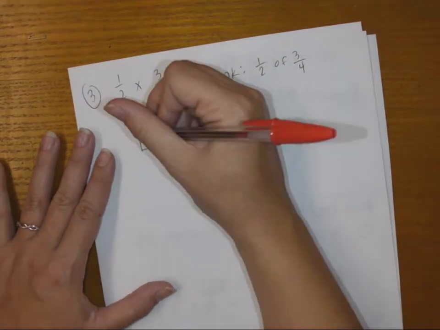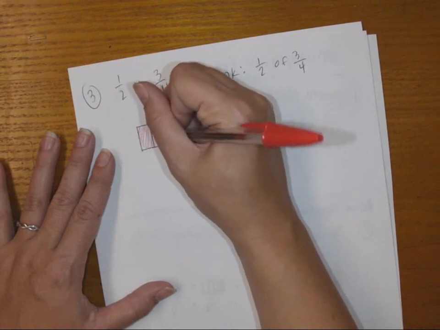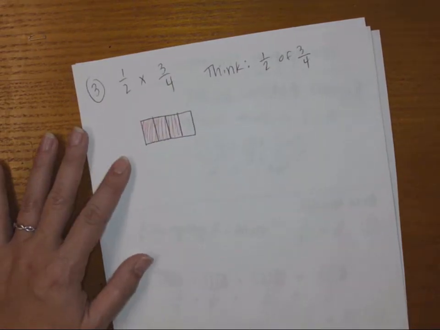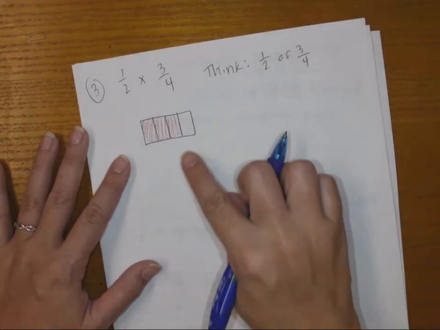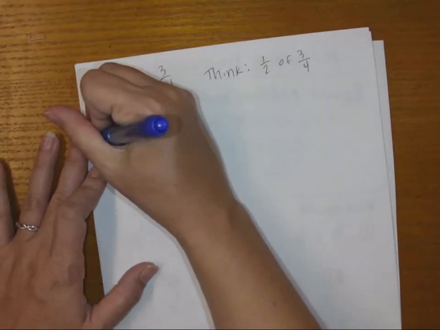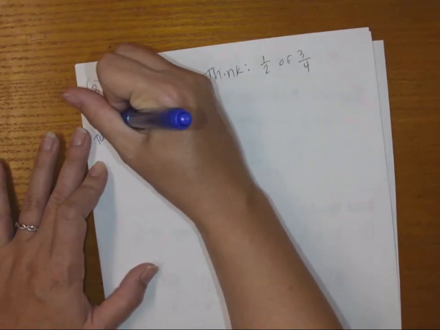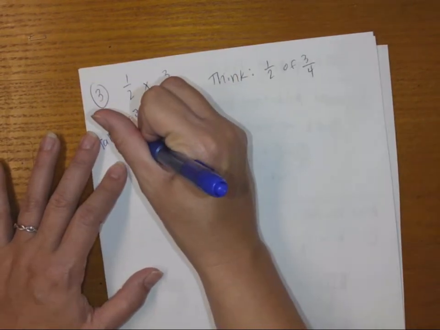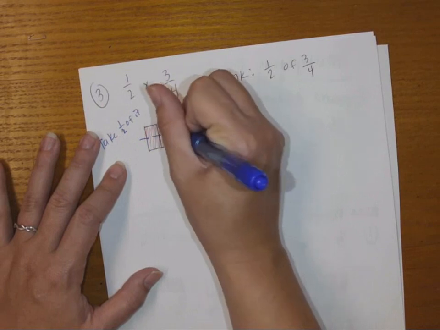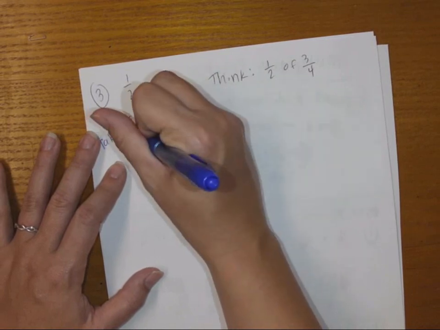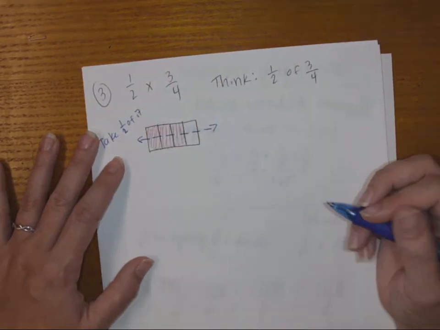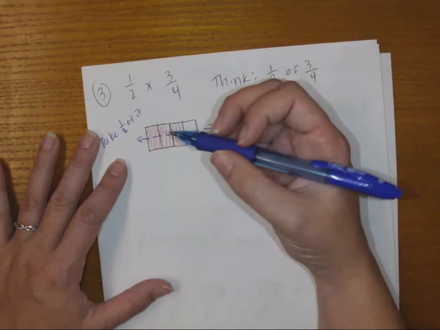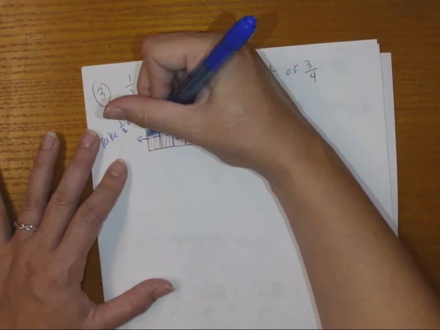I'm going to shade in 3 parts. So now I want to take 1/2 of this because I need half of this group right here. So I'm going to split it in half, and I need to split it in half horizontally. So now I have 2 pieces, one on top, one on bottom. I want one of them, so I'm going to shade in one of those pieces.